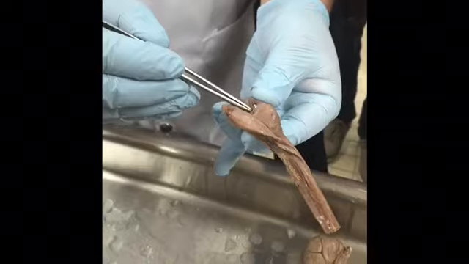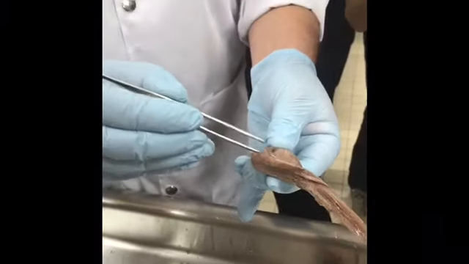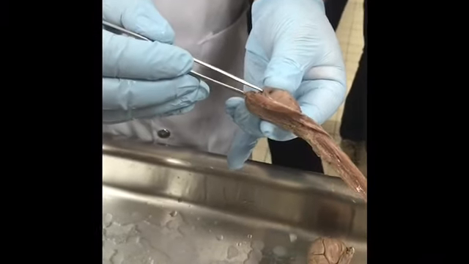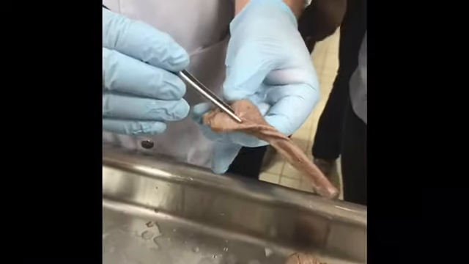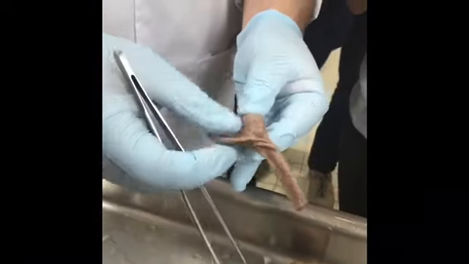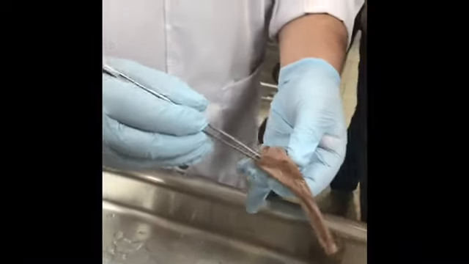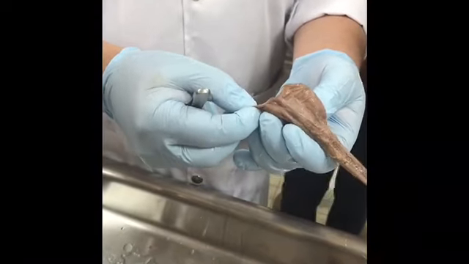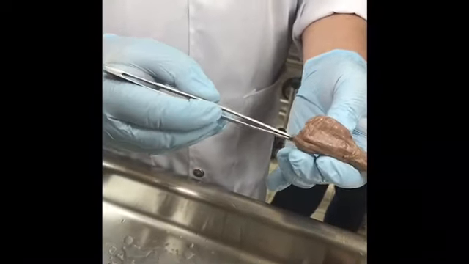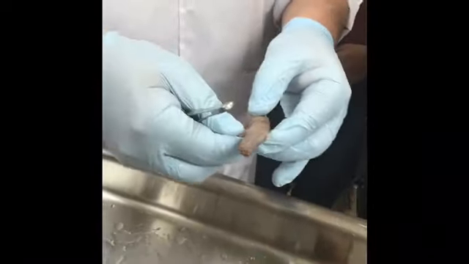If we cut this, we have the tunica albuginea and then the testicles beneath that. So this is the epididymis here. That's about it. We have the dartos muscle, but it is just beneath the skin of the testes. We can't see it over here.